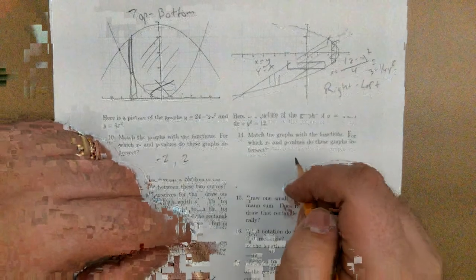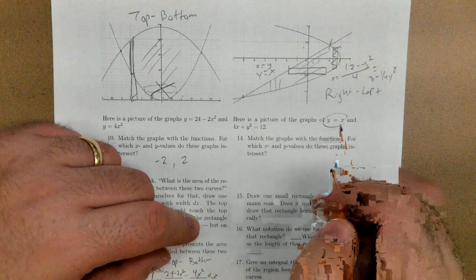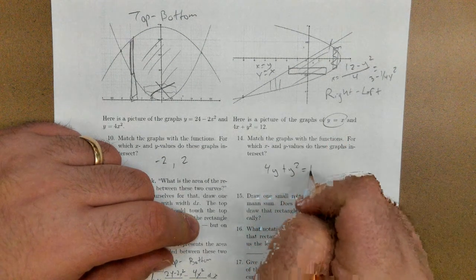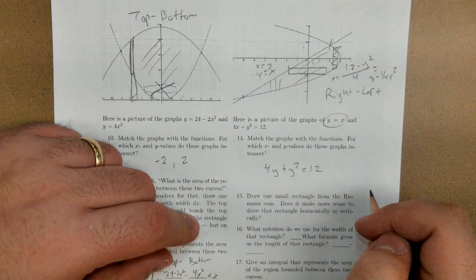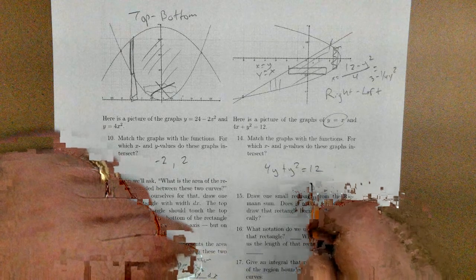So let's just do it by hand. This would be when the x values are equal or when the y values are equal. Notice that y is always equal to x, so all I need to do is plug it in. This other curve, just make x and y the same. It doesn't really matter the variable. And then solve this equation.